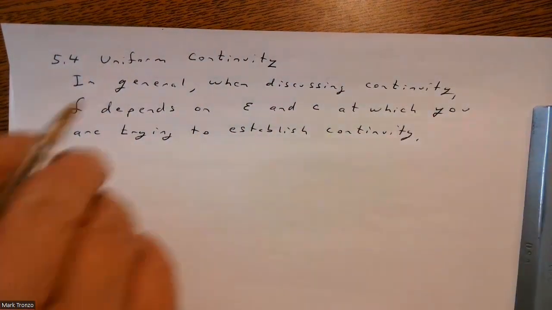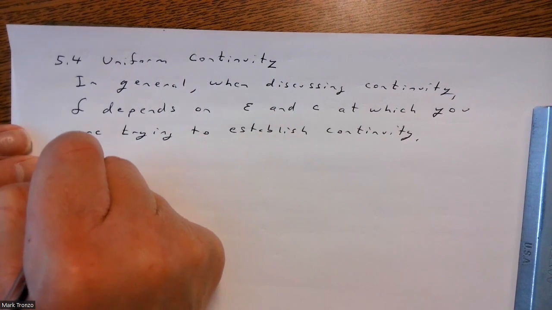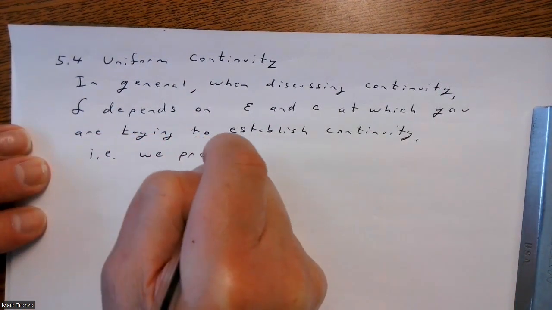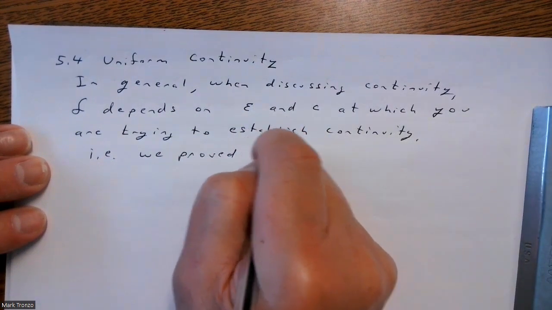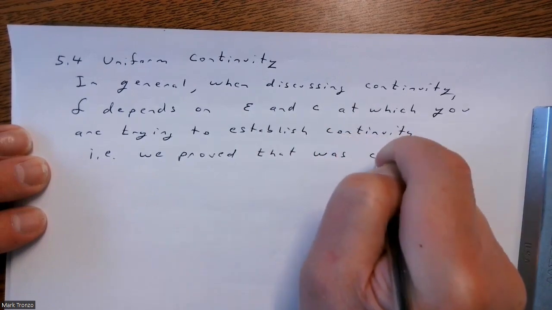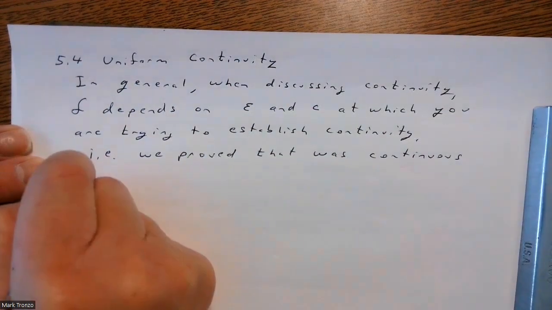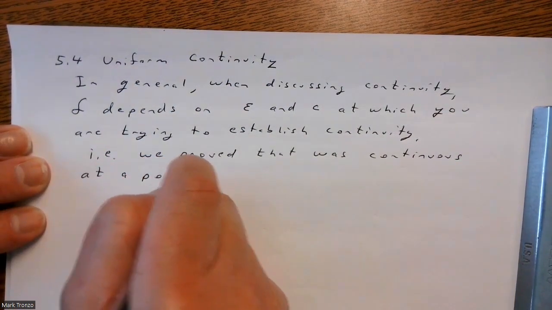We were proving whether or not, i.e., we proved, say, that a function was continuous at a point c.